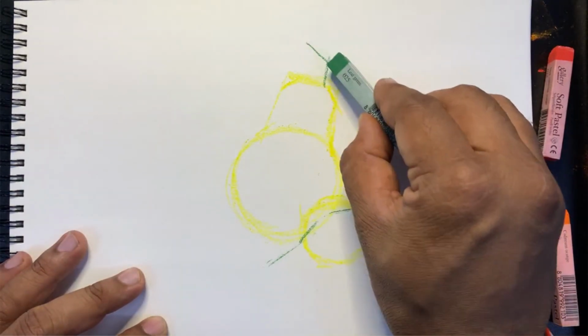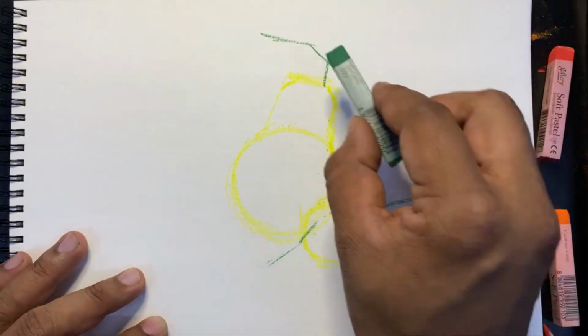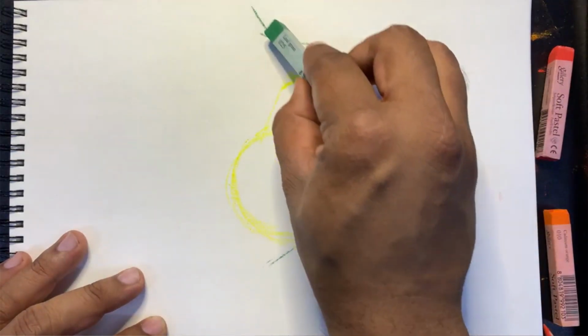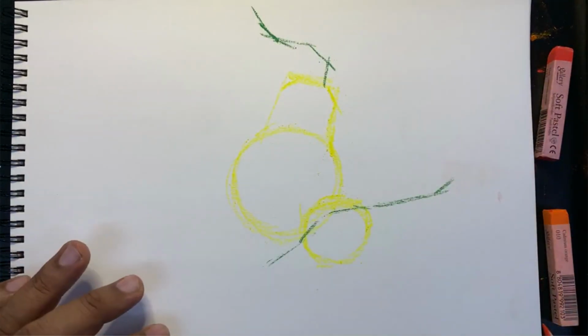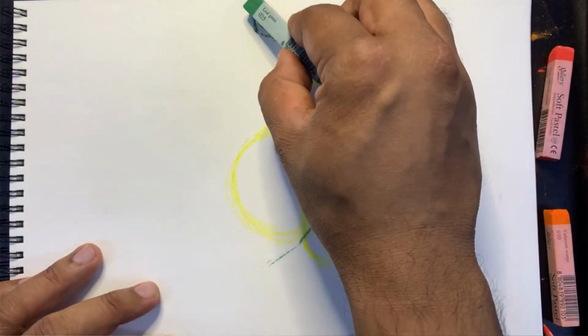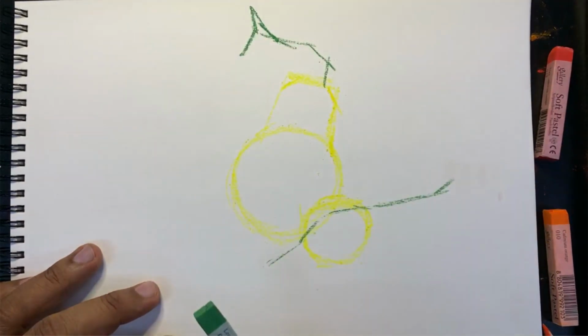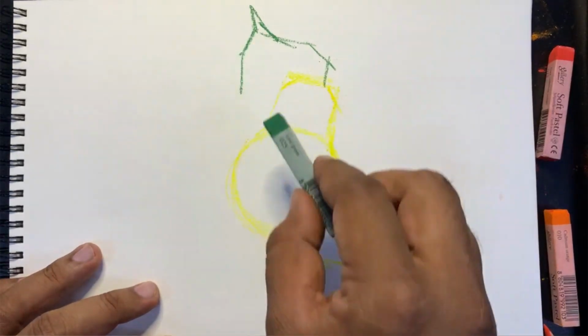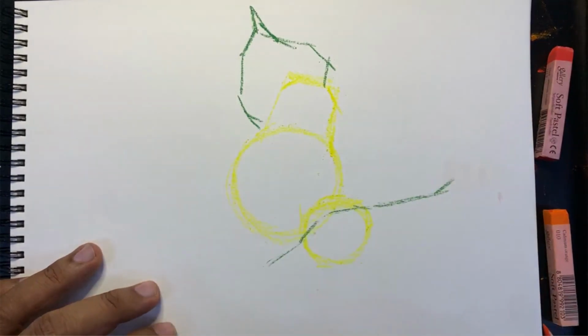So always see that we start with straight lines. Why do we start with straight lines? Always remember, because straight lines are easy to measure. If you draw any sketch with straight lines, it's very easy to measure. It helps you to get the right drawing.